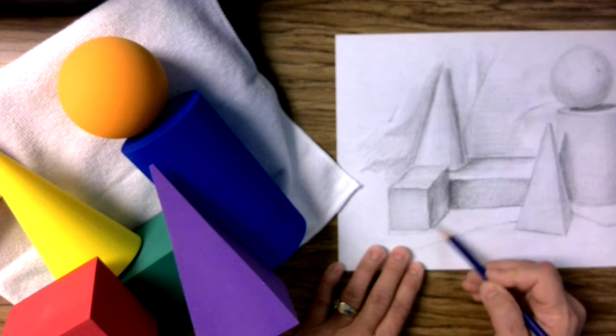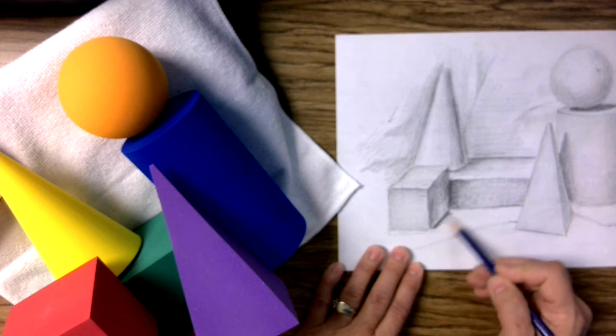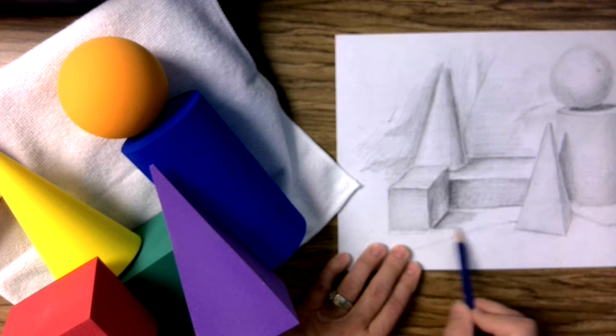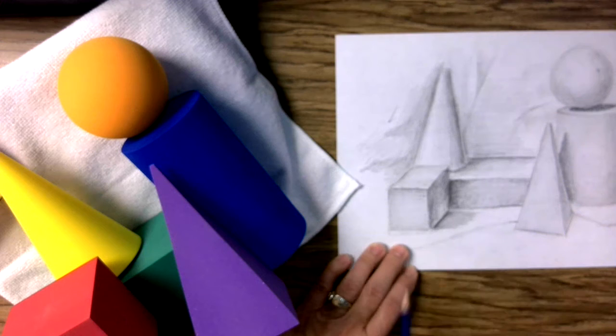So maybe consider going in and darkening an area to fix whatever the issue might be or the concern that you have. I'm going to come in and make a little shadowed area here for this block so it will look a little more 3D. You'll notice the shadows, how it makes those objects stand out even more.